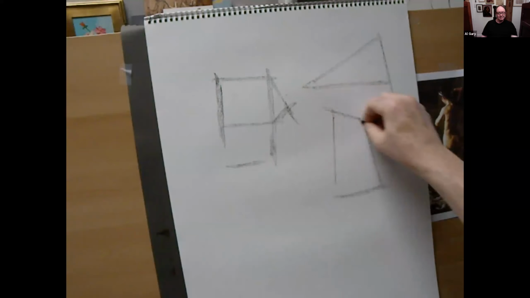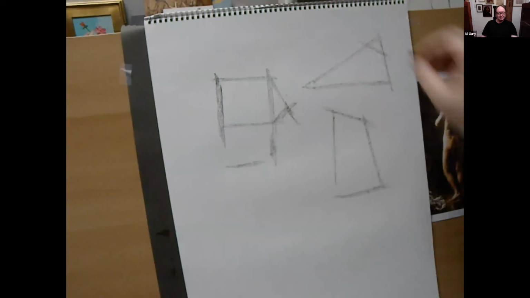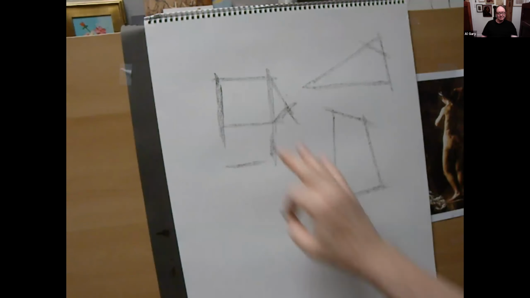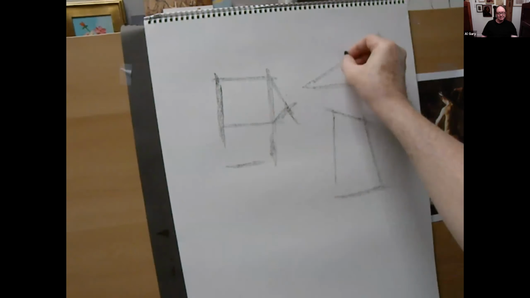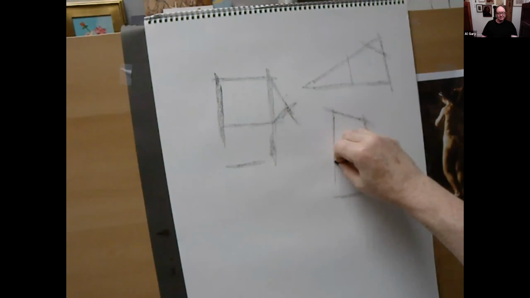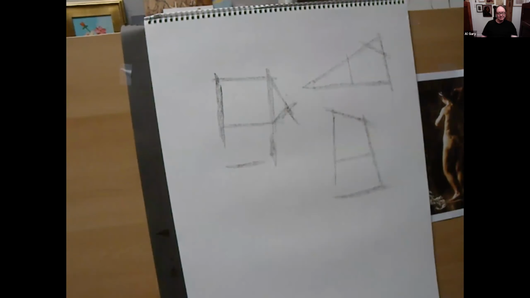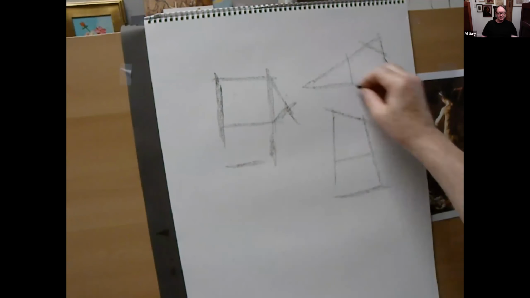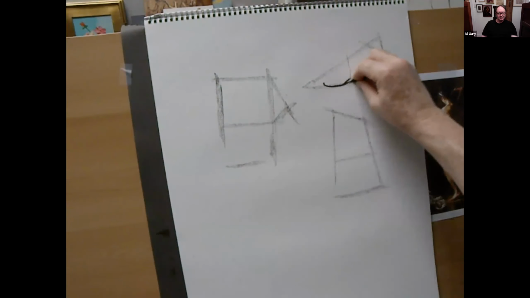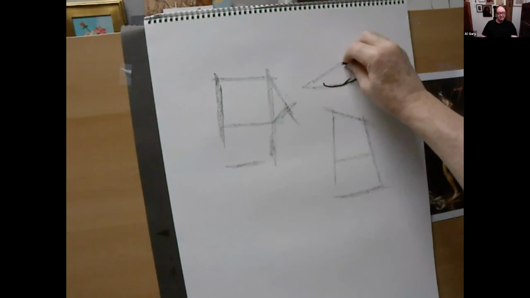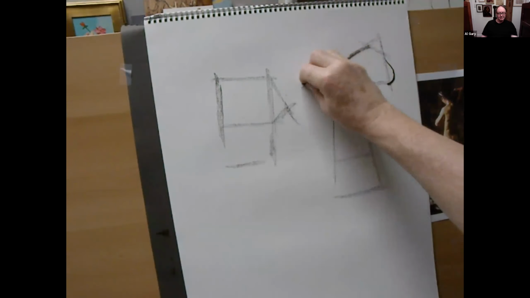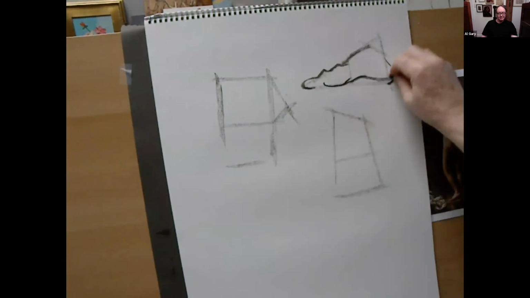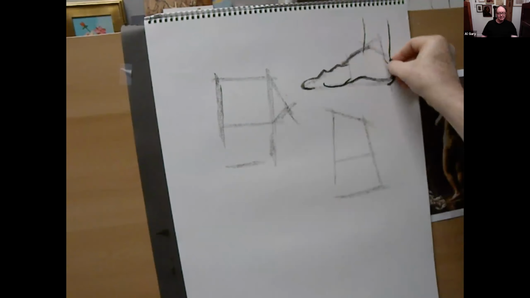The ankles sit on the diagonal on top of the foot. And just as the hand is divided in half, the foot is divided in half as well, with half of the foot being the tarsals and the other half of the foot being the metatarsals and the phalanges, which create the toes.